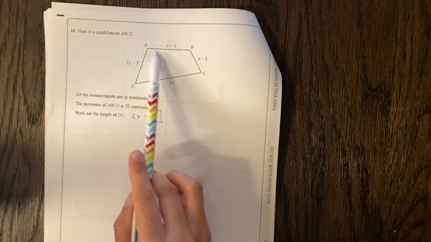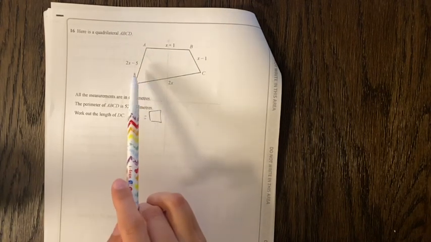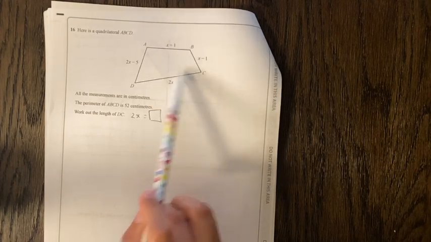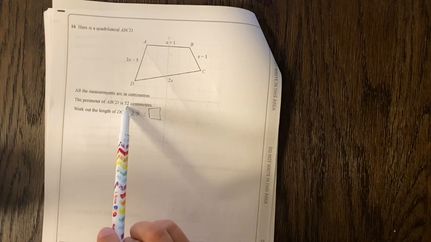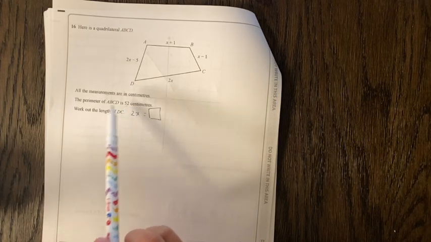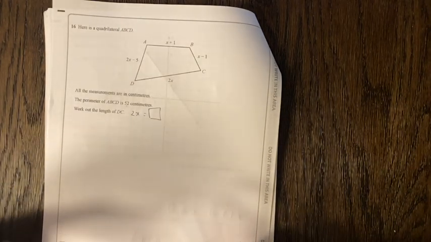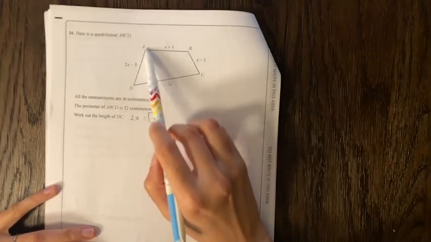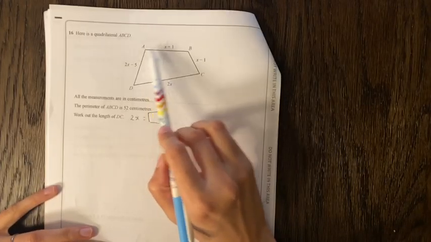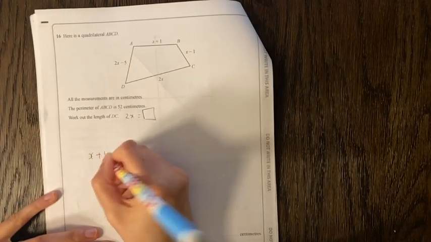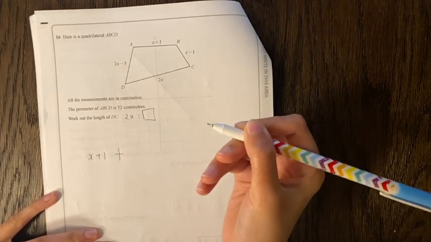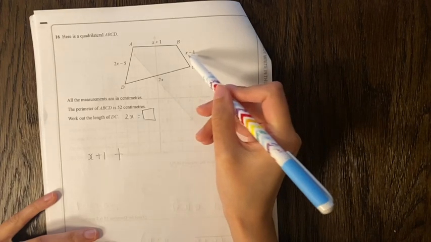Even if we don't know what the lengths are, we know that we can add these algebraic expressions. And we know that they will add to 52. So that tells us that we need to form an equation. So let's just start at any point. I'll start at A because it makes sense. x plus 1 is what I'll write down first. And I'm going to add, because I'm doing perimeter, x minus 1.